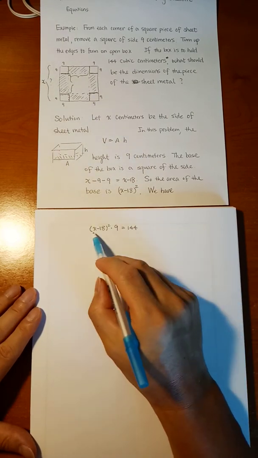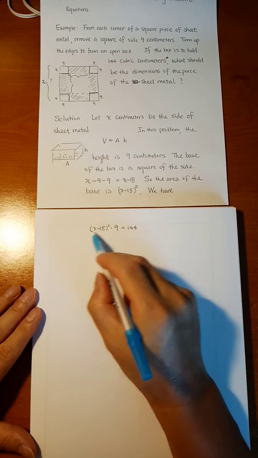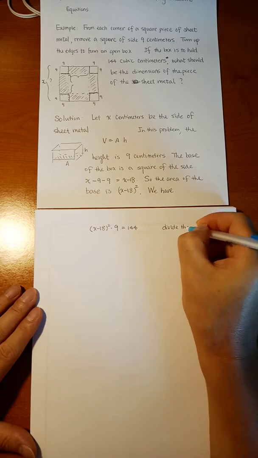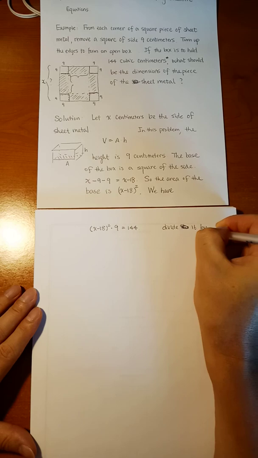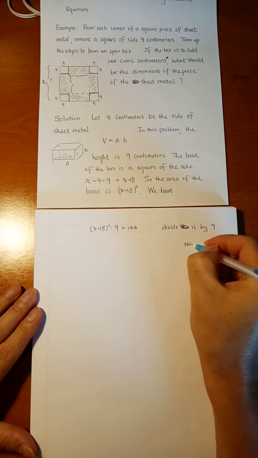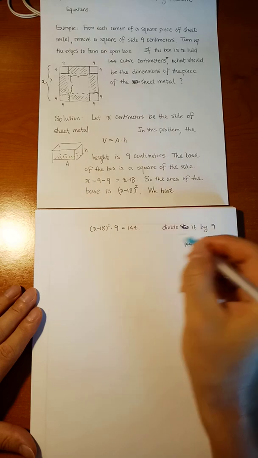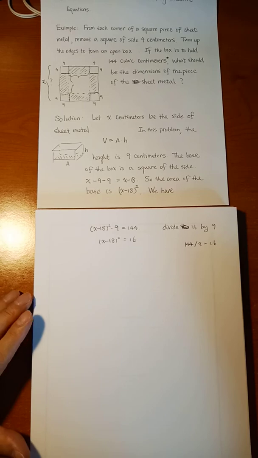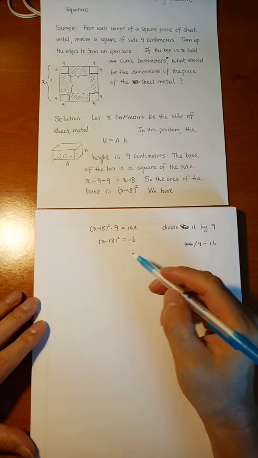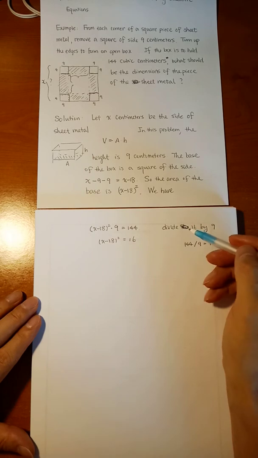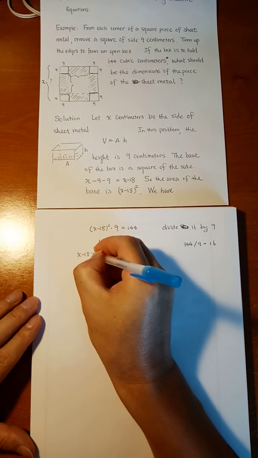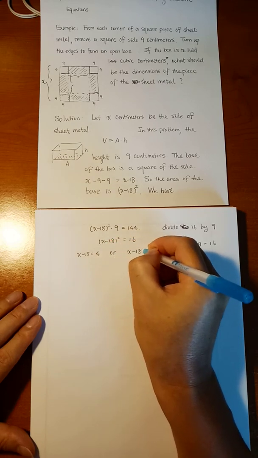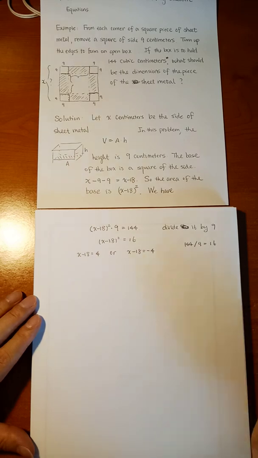Now let's solve it. We divide this equation by 9. The 9 is the coefficient. 144 divided by 9 is equal to 16. So we get x minus 18 squared is equal to 16. And this is a square root method, right? We take square root, we will get x minus 18 is square root of 16, which is 4, or x minus 18 is negative 4, either positive or negative.